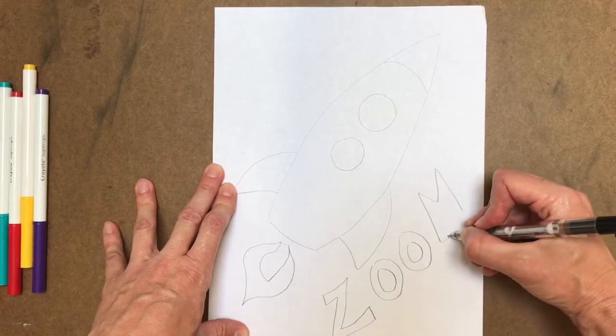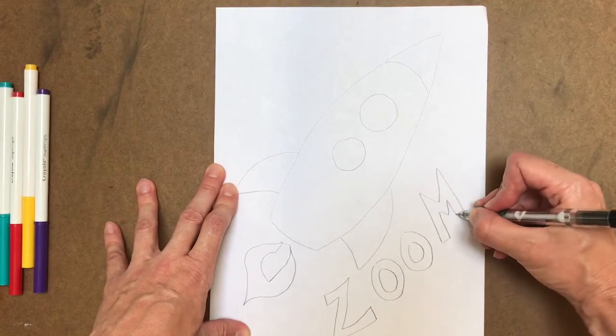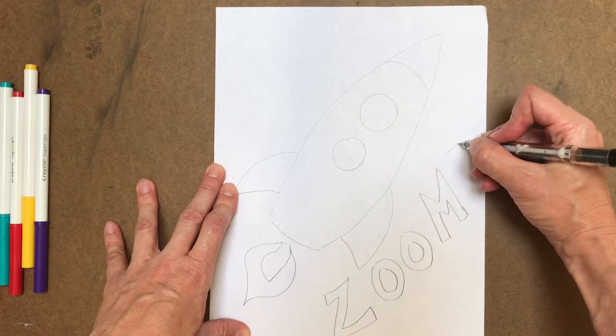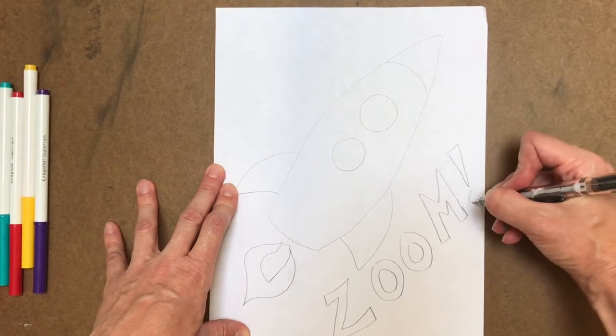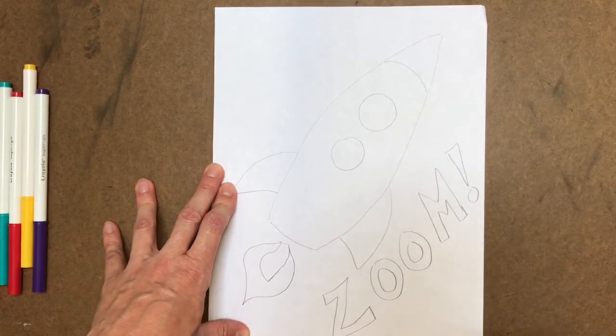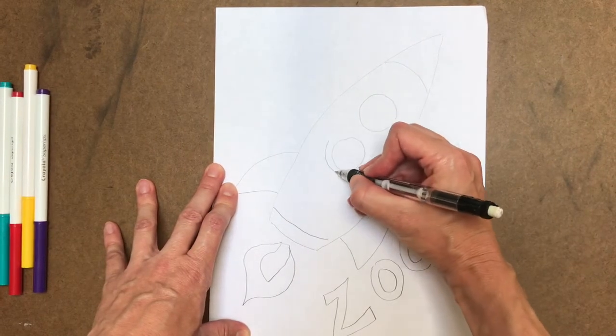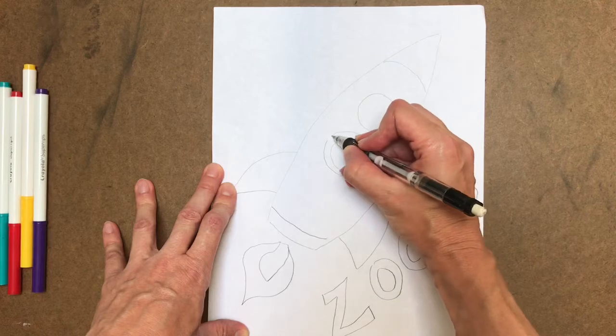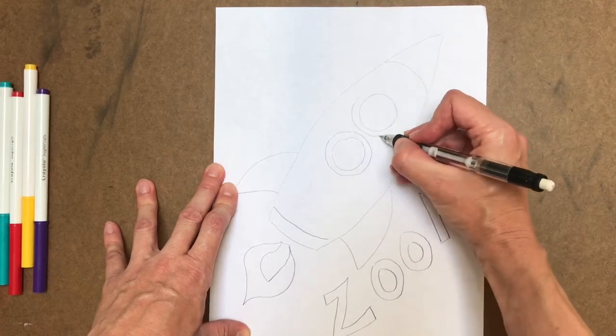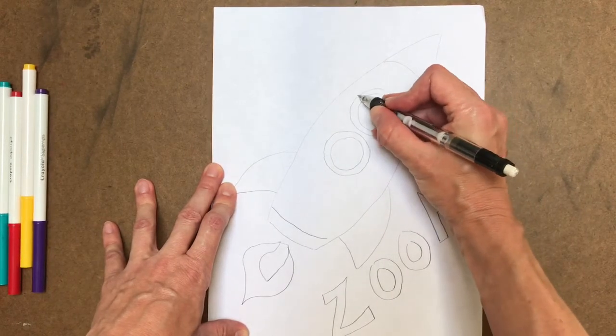It's up to you how you want to do it. Okay, so that's the starting of my rocket. Maybe I'll put a little something around the little portholes too. Here we go.